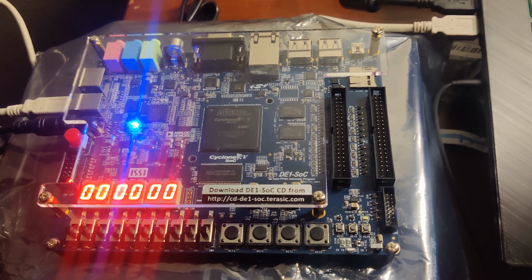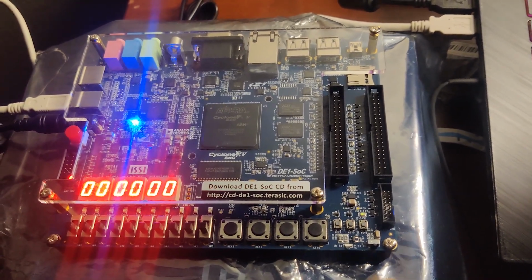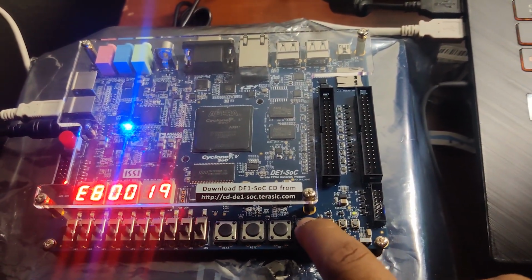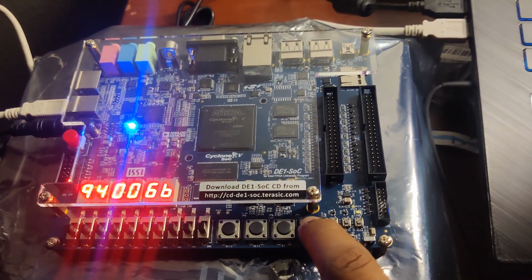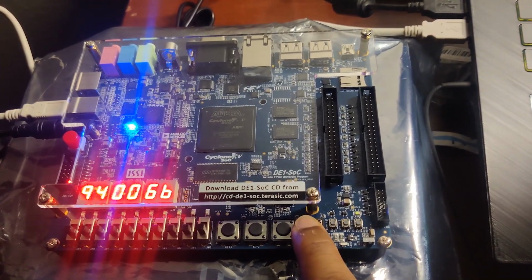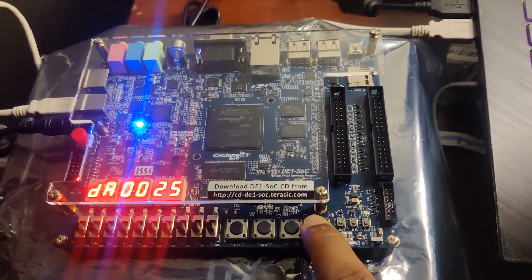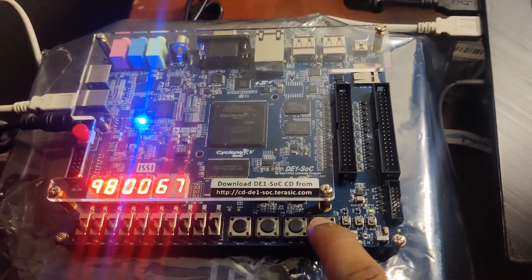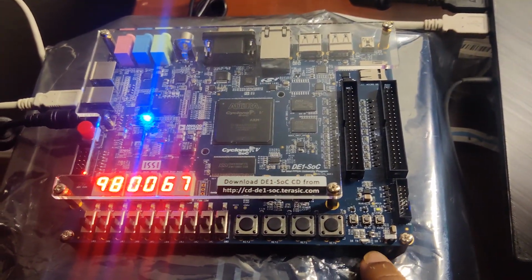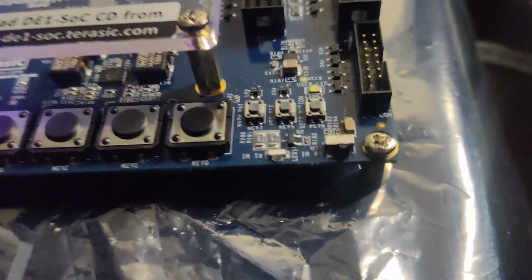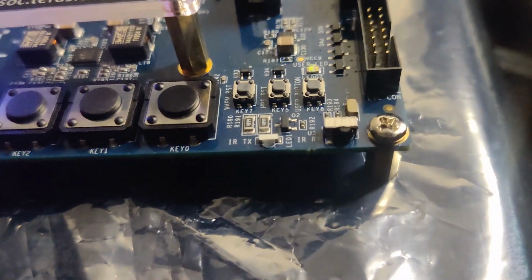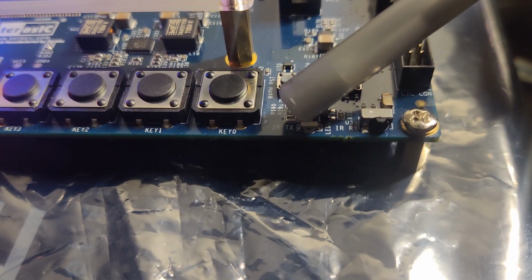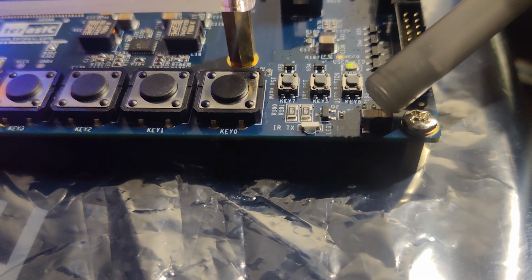And once that is done, we can see that by pressing the switch, the transmitter will transmit the data, and that same data is being read by the receiver. Here it is just sending random data. As you can see here, this is the transmitter and this is the receiver.